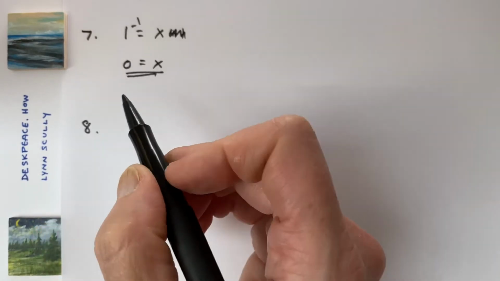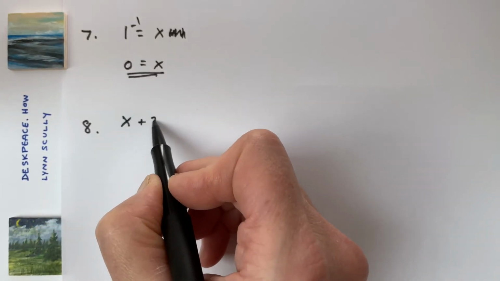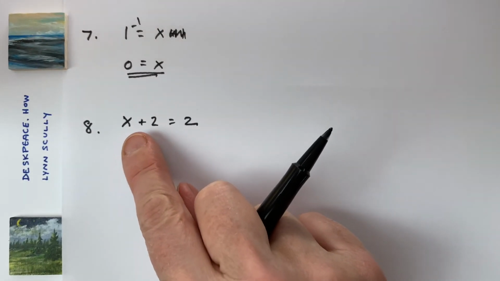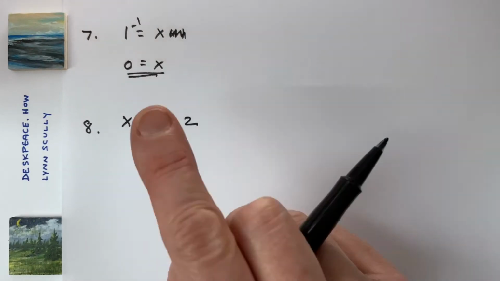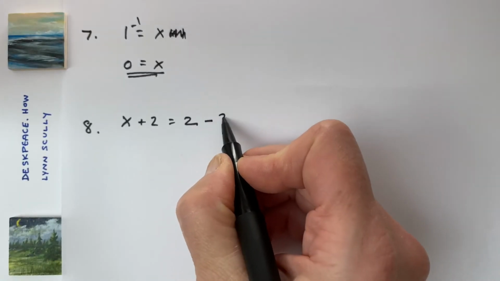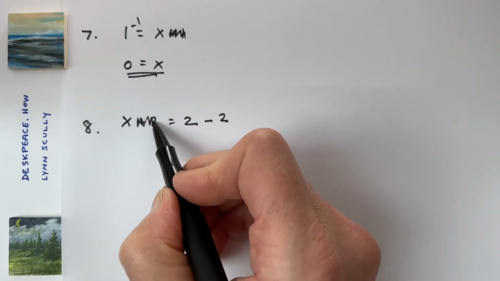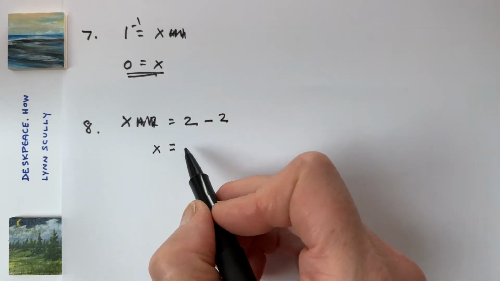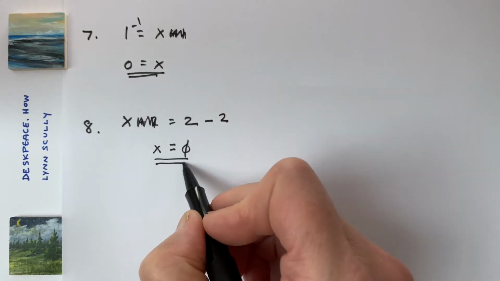Number 8. I have x plus 2 equals 2. My unknown is x. I want to get it alone. There's something attached. It's attached by addition. I'm going to move it to the other side of the equal sign by subtraction. I always like to line up my equal signs. And I get x equals 2 minus 2, 0 again.